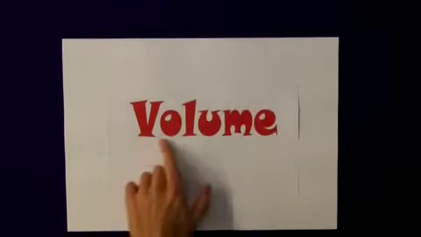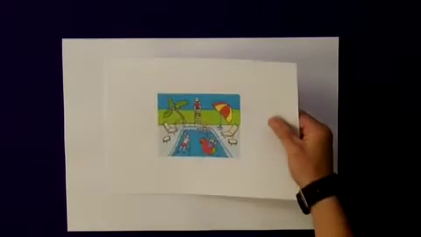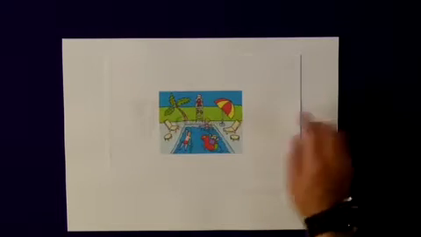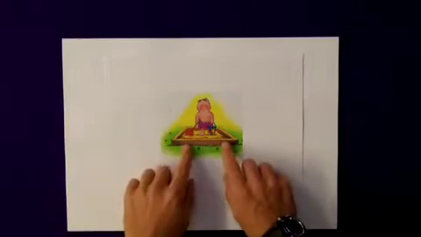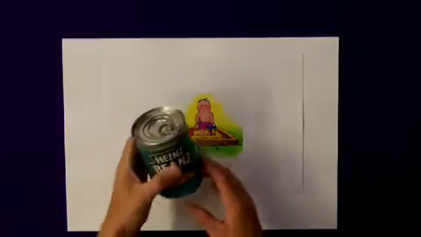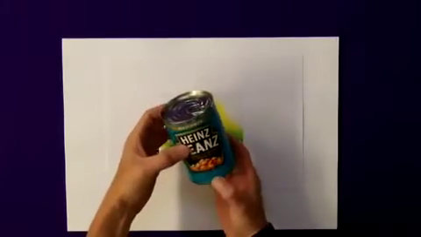So what is volume? I guess it can be described as the space inside a three-dimensional object, and it can be very useful for calculating things such as the amount of water needed to fill a swimming pool, or indeed the amount of sand needed for a child's sandpit, or something even as simple as the volume of a tin of baked beans. How much space will this tin actually hold?